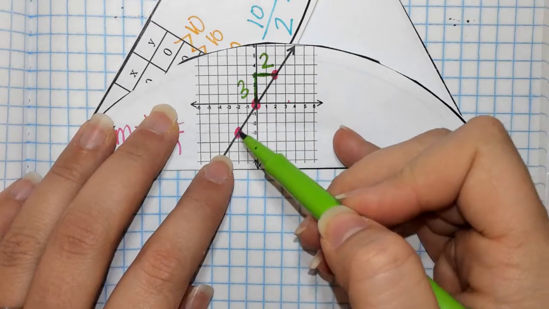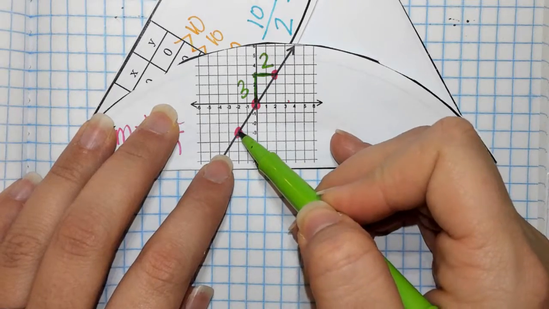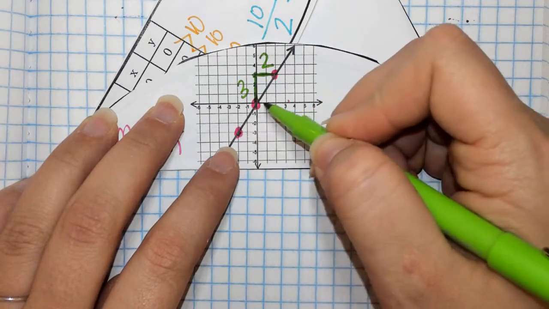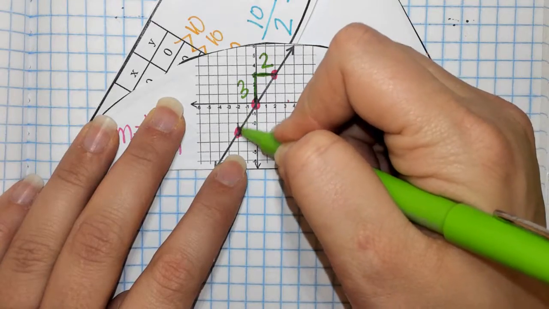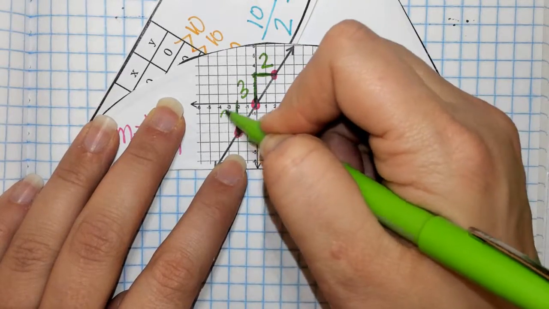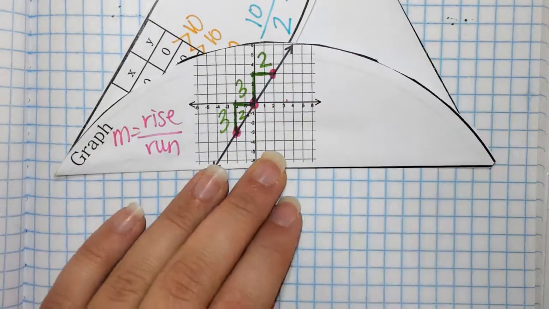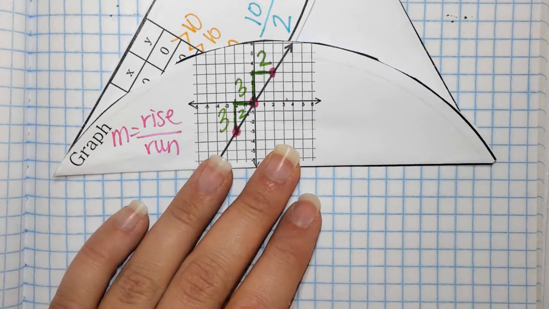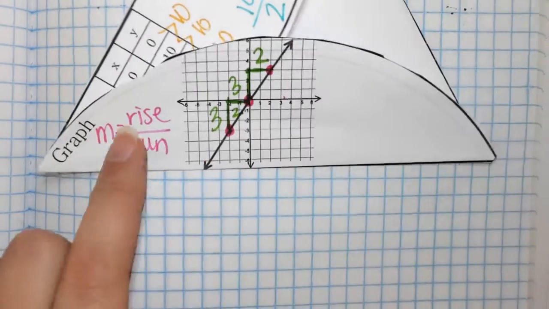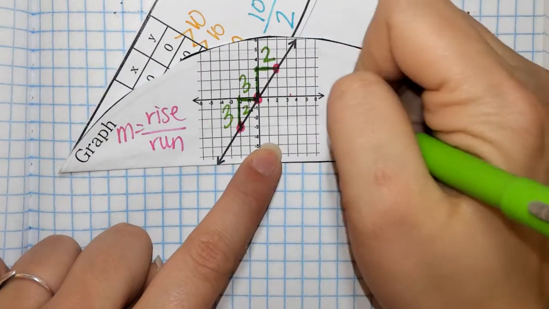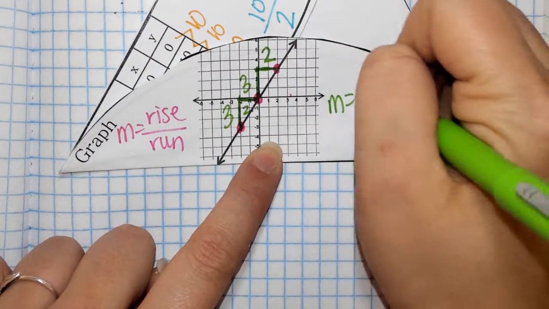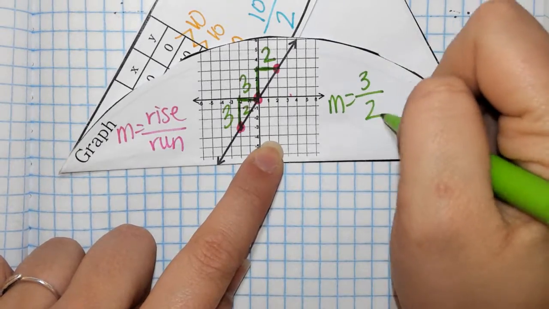For the next one, we're going to start down here. How many do we go up to get to our point? 1, 2, 3. You're right. And how many do we go to the right? 2. Okay, so our slope is rise, then run. What's the rise of this line? 3. And what's the run of the line? 2. That's your slope.